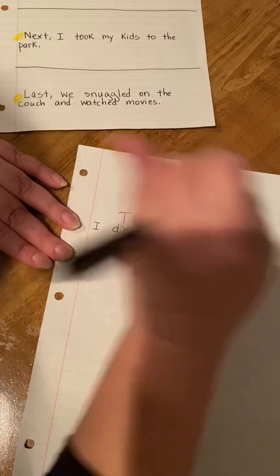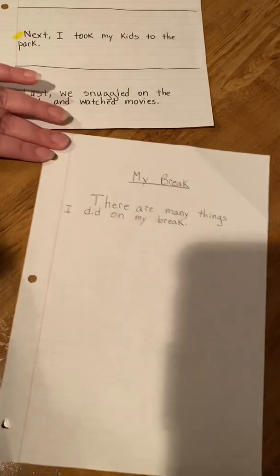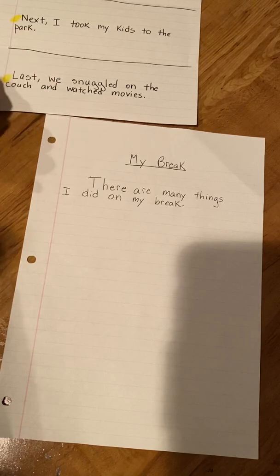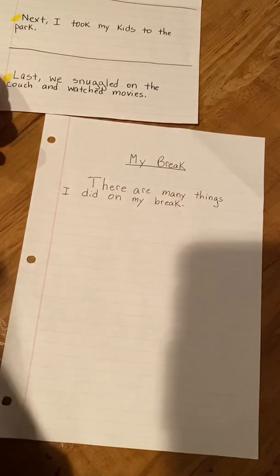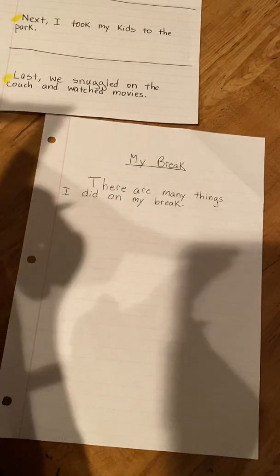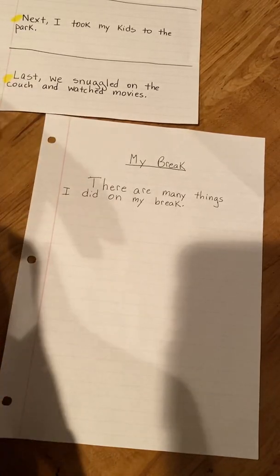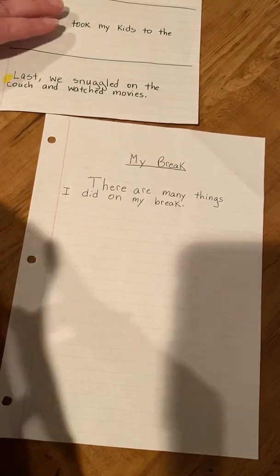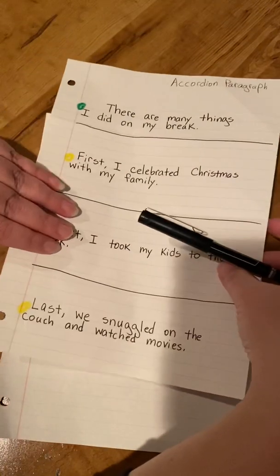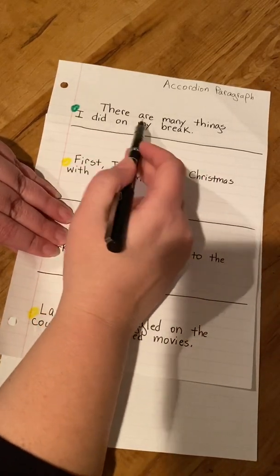Here's what I want you to notice, friends. I wrote on the lines. I wrote neatly. I have space in between my words. You need to make sure you're writing neatly on the lines. You have space between your words, and you're copying exactly what you already wrote down. Okay, so I already wrote my topic sentence.